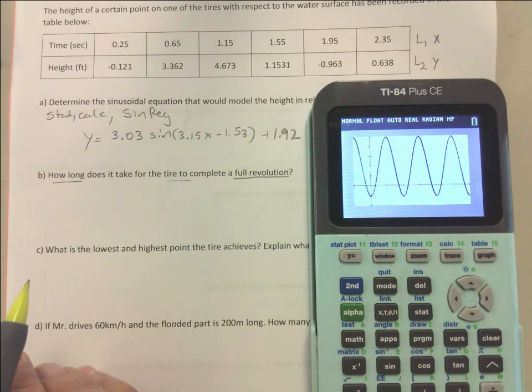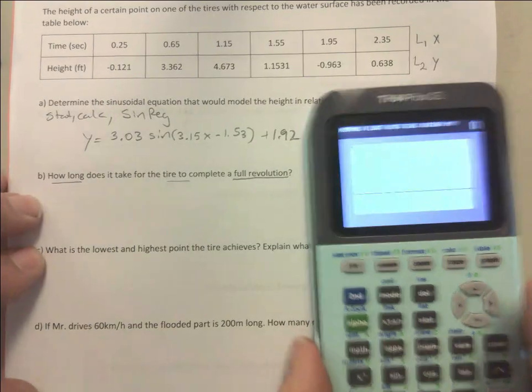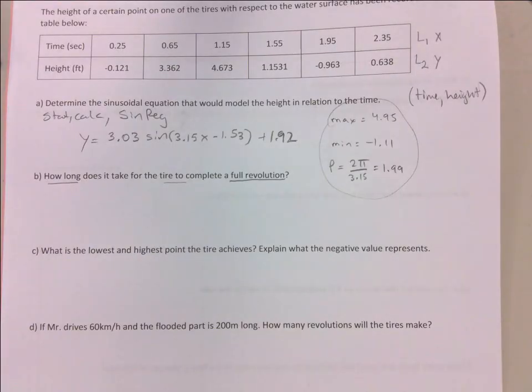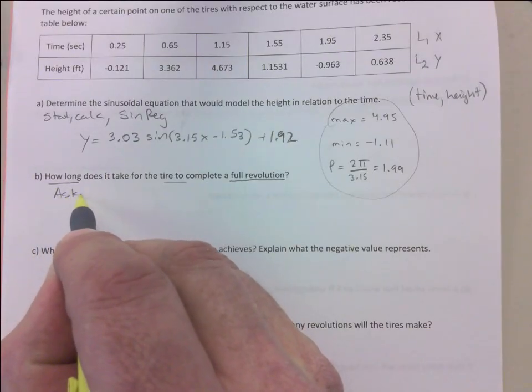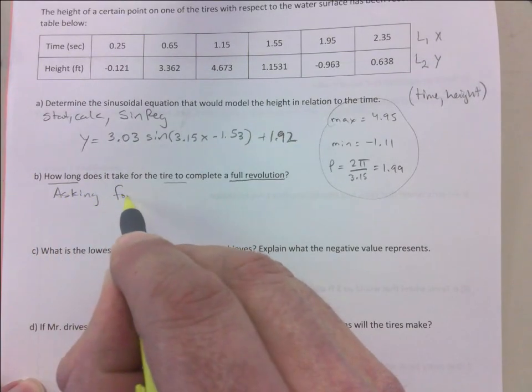What is it asking for? What is a full revolution? So what is it asking for out of all the things we've learned about? Is it asking for the max, the min, the period, the amplitude? Actually, it's asking for the period. Yes. Asking for period.